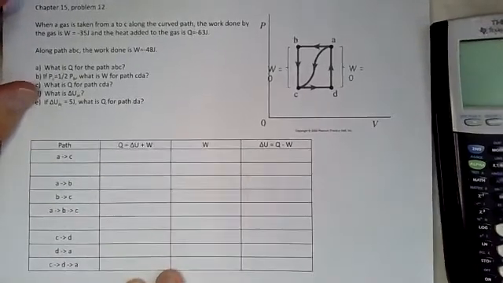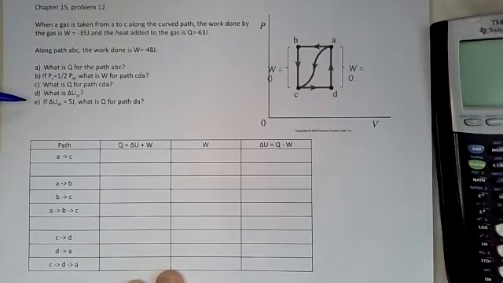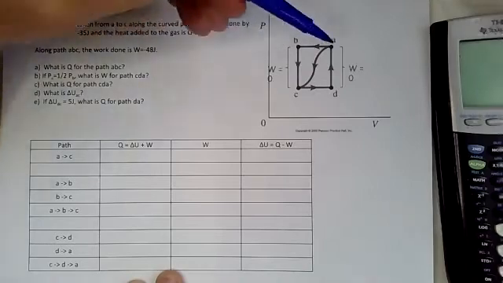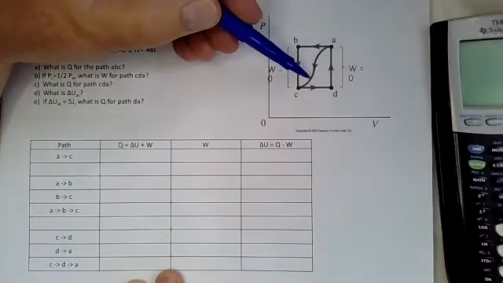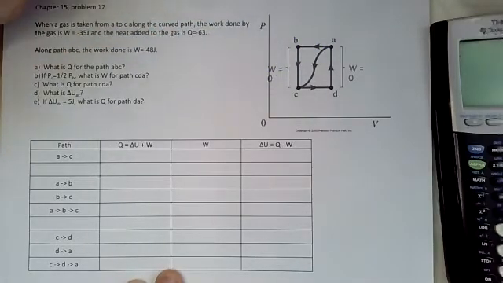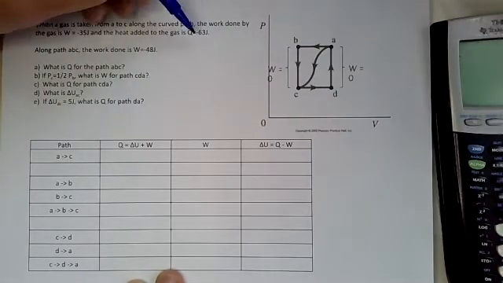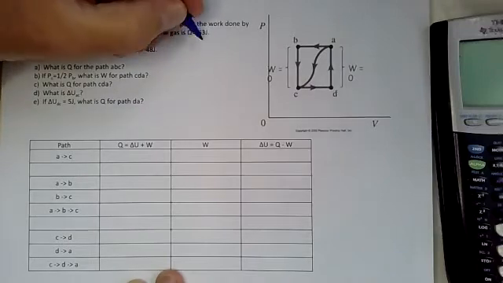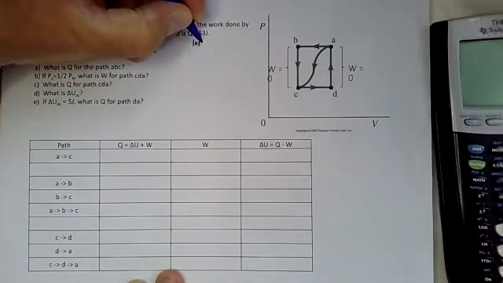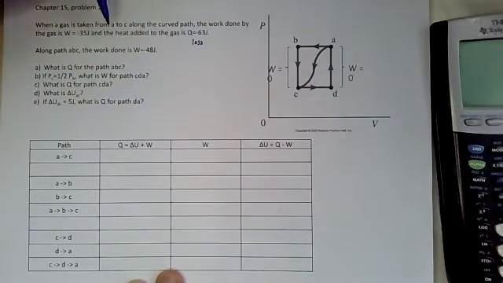Looks kind of innocent, but it does have a lot of parts. So gas is taken from A to C along the curved path like this. Notice that from A to C, the volume is decreasing. So that explains the negative sign for the work done. And the heat added to the gas is negative 63 joules. So that actually means it's a loss. And so that's all what happens along the curved path.